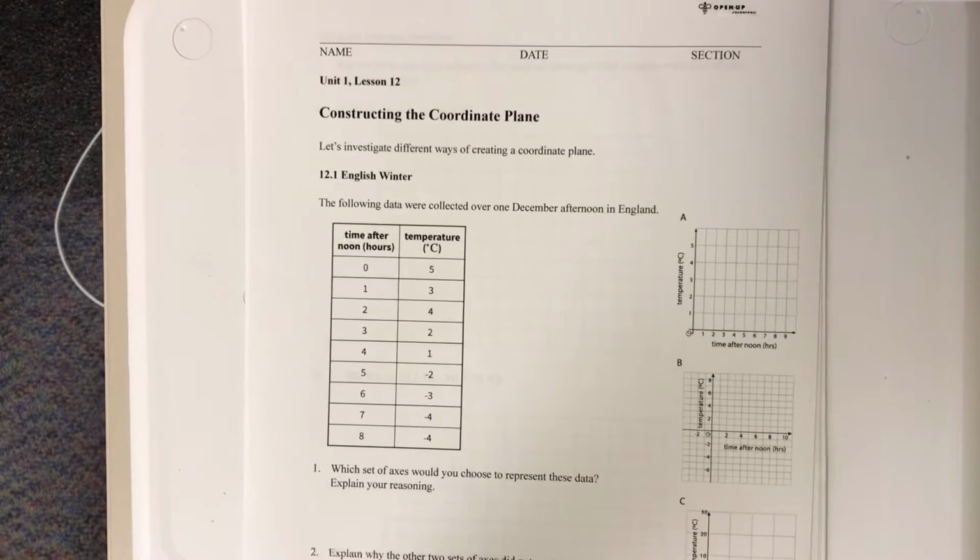Today we're going to be looking at constructing the coordinate plane. When we're thinking about the word construction, it means how do we build the coordinate plane. So we're going to talk about what numbers we need to count by, so what's the scale involved in the coordinate plane, and is the data represented correctly? That's what we're going at with this lesson.